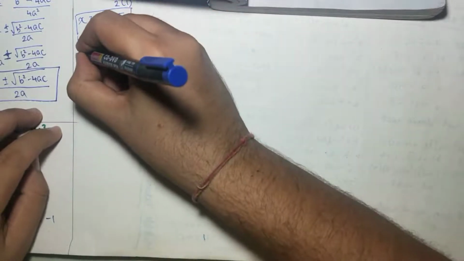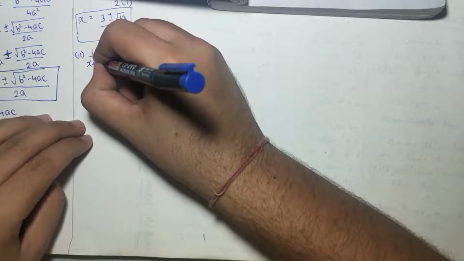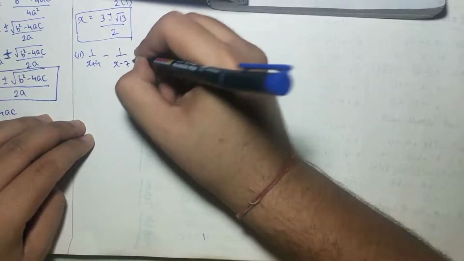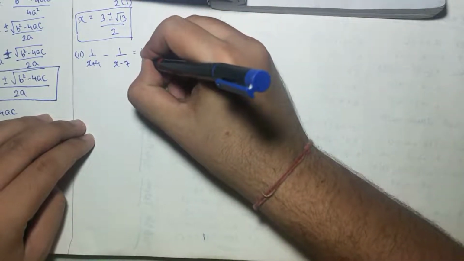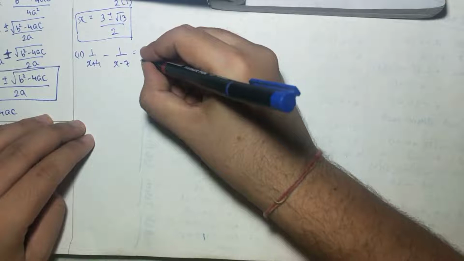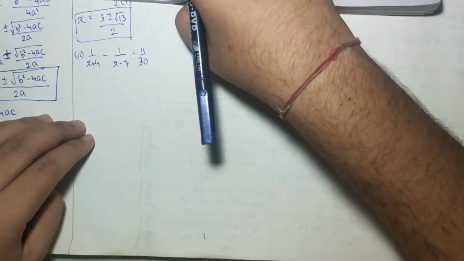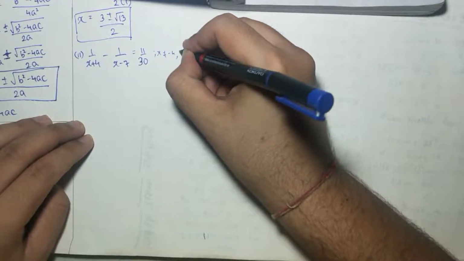The second sum is 1 upon x plus 4 minus 1 upon x minus 7 equals 11 by 30, where x is not equal to minus 4 and 7.